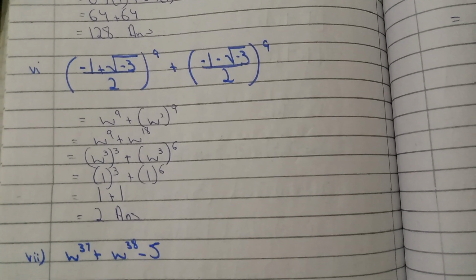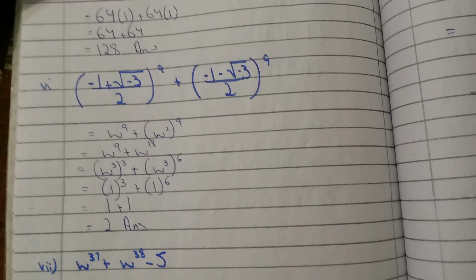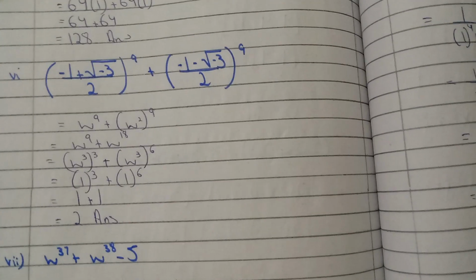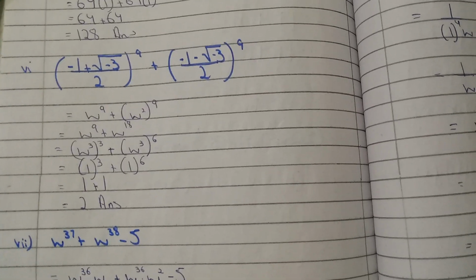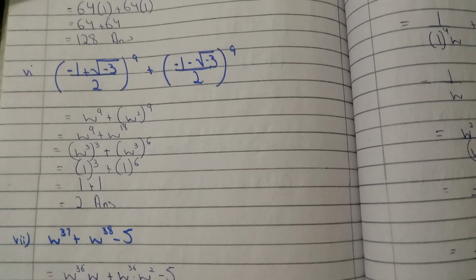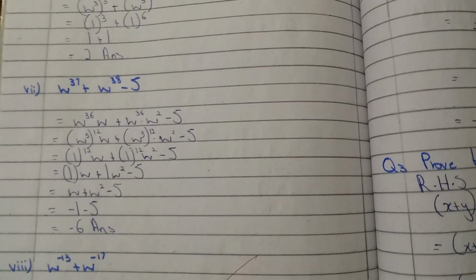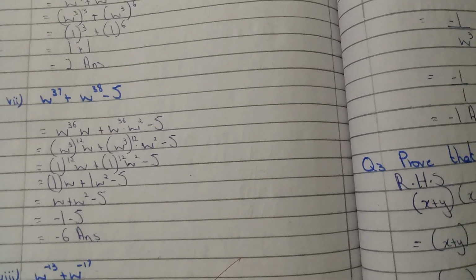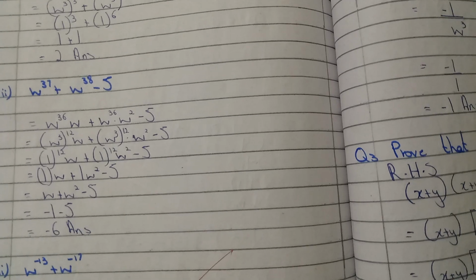In the next part, values are simple. It will be equal to omega and the other will be omega square. So we can make the factors, 3 threes are 9. So it will become omega cube whole power 6. It will be 1, 1 plus 1 is 2. In the next part 7, we can make the factors of 37 in such a way that one part should be divisible by 3.